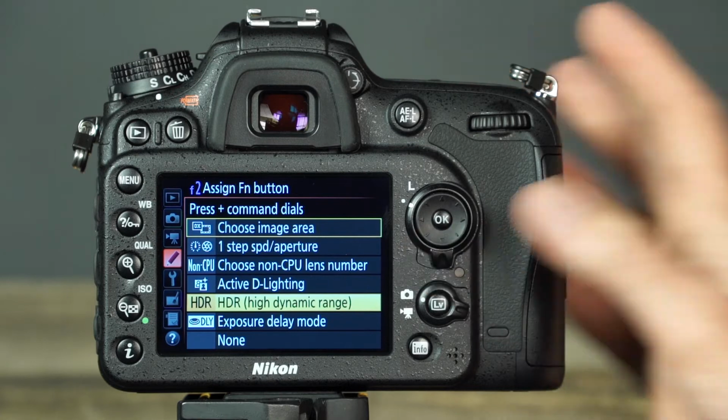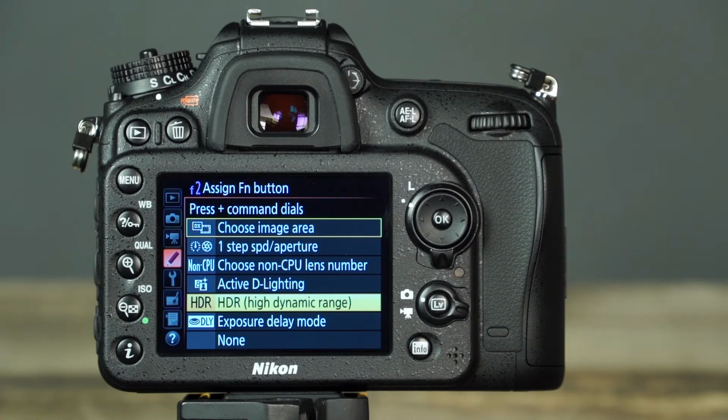Next, there is HDR, or High Dynamic Range. When selected, the HDR option will allow you to press and hold the function button while rotating the main command dial to choose the HDR mode. And you can press and hold the function button while rotating the sub-command dial to choose the HDR strength.